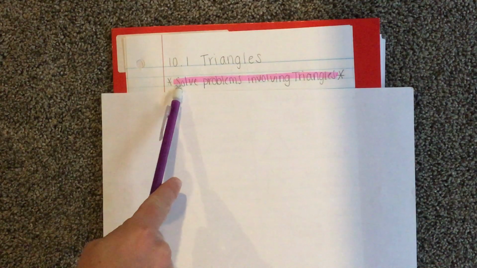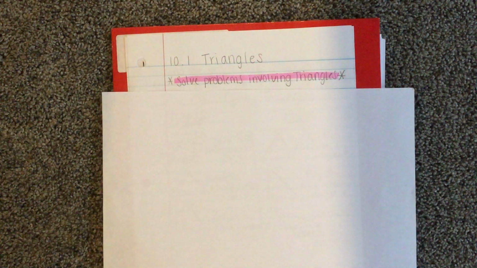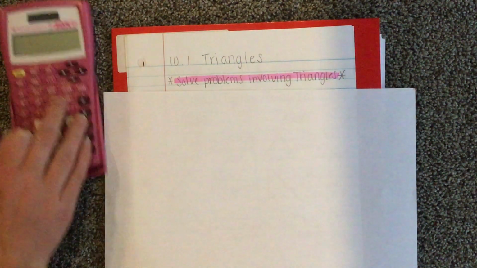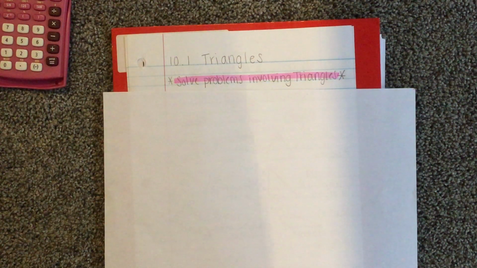You do not have to write the learning target that's highlighted here. You can have a calculator next to you if you need it. We're going to go through some background knowledge before we start the actual learning target. Your book assumes you know the following stuff, but I'm going to guess that you need to be reminded. Yes, I'd like you to write this down.